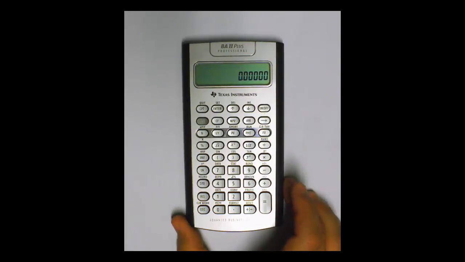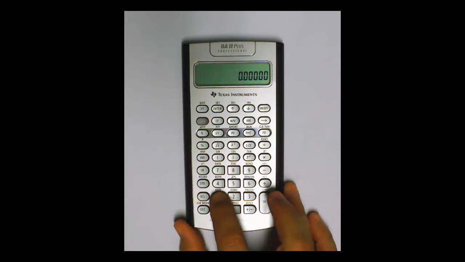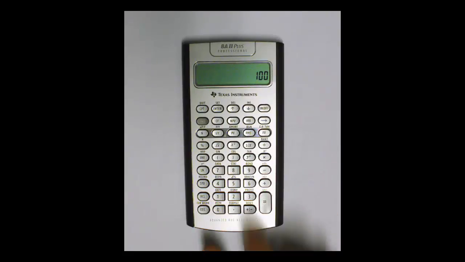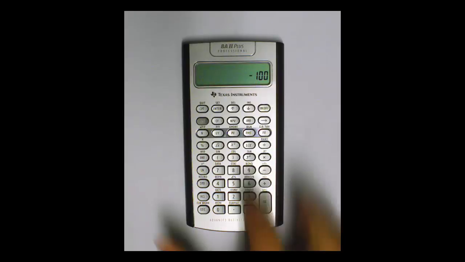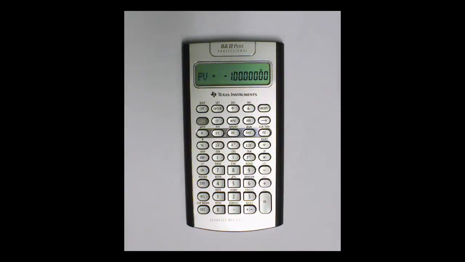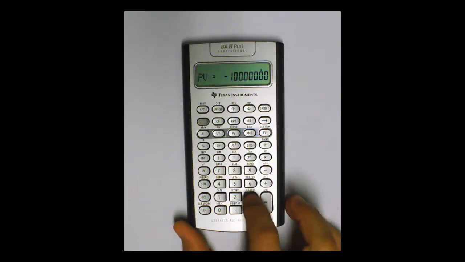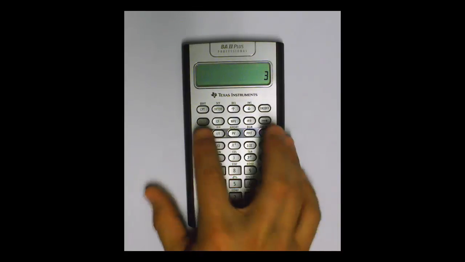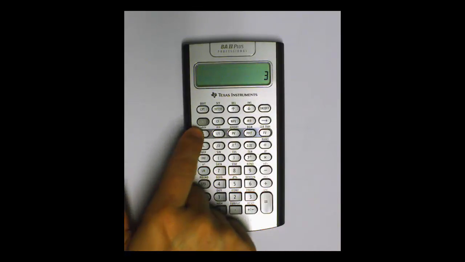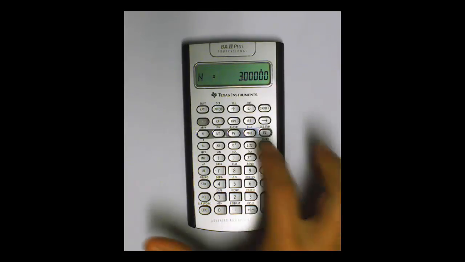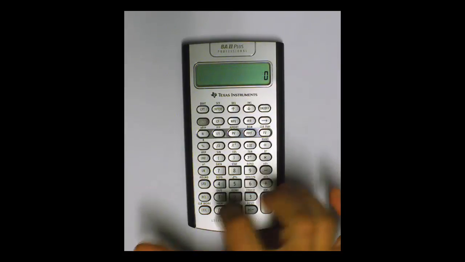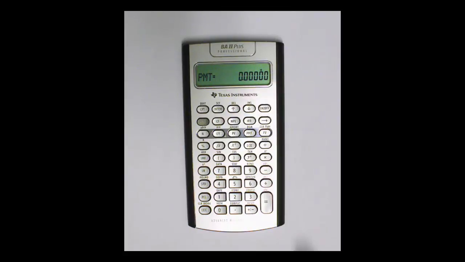So here is what we do. First, we insert the numbers. You put $100 with a minus, you change it to a negative number, so that's an investment, and then you click on present value. After that, you insert the number of years. So 3 will be N, the number of years. 0 payment, 0 PMT, because there are no additional cash flows on the way.